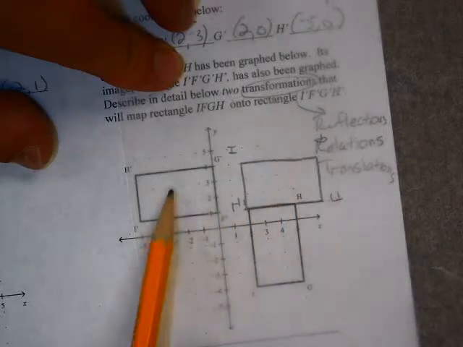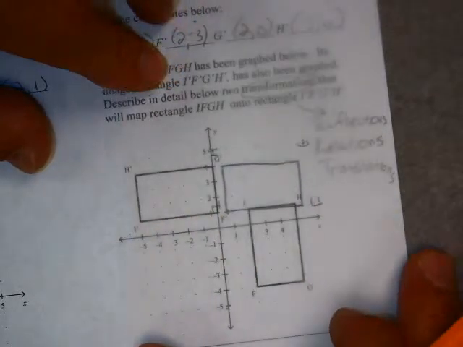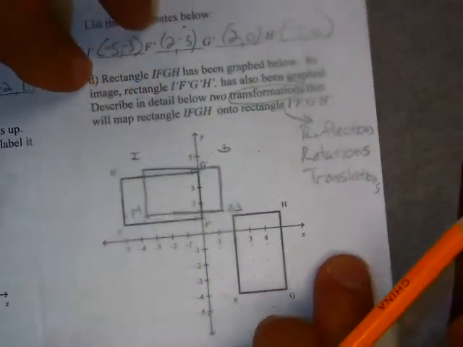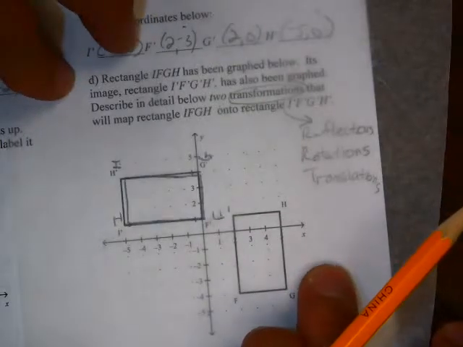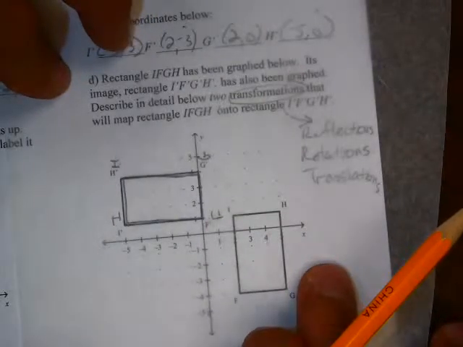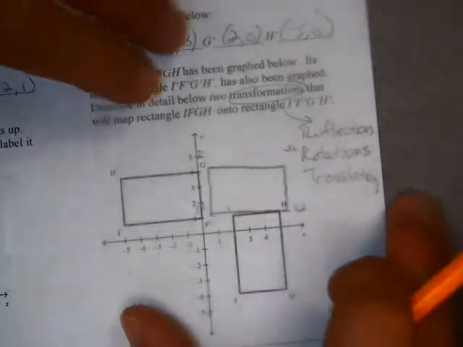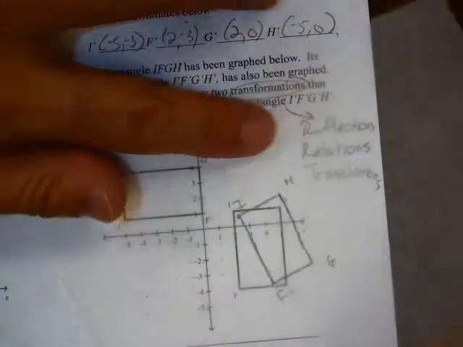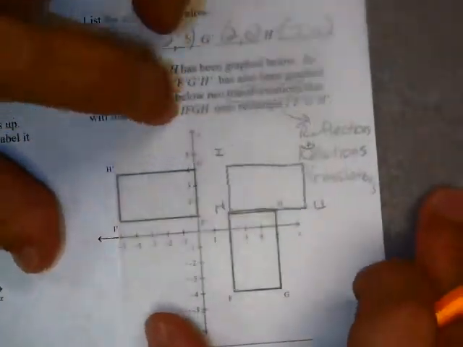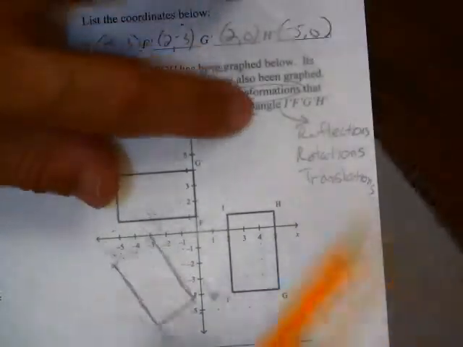Now to get this rectangle over here, all I have to do is just slide to the left. So again, rotate around I, slide to the left.